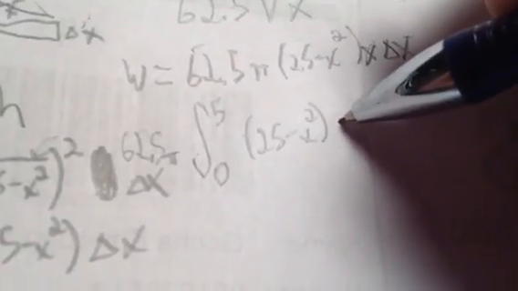Then you can take all the constants out like this. 25 minus x squared, x dx. There.